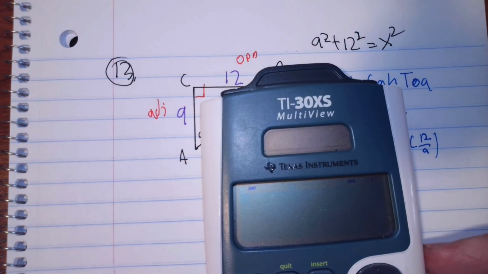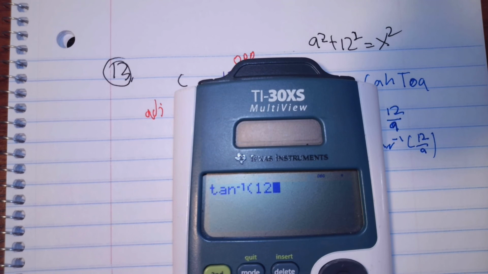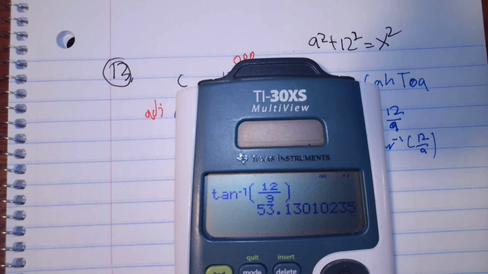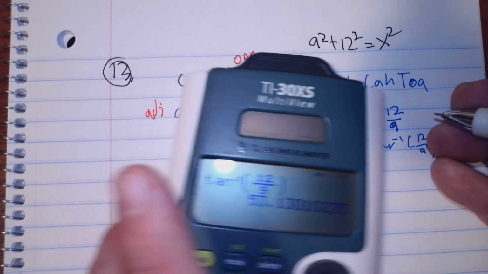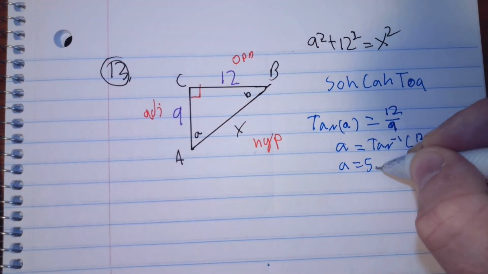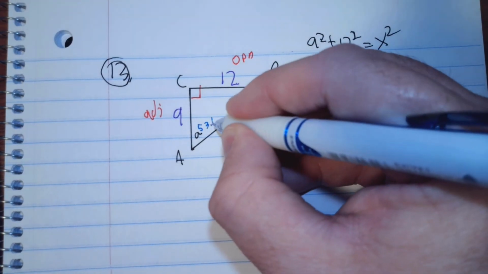Inverse tangent 12 over 9. I'll close it up just to make it pretty. And I'm going to get 53.1. Let's see what it wants me to do here. It wants me to round the decimal answers to the nearest tenth. So A is going to be 53.1 degrees. I'll write that right here, 53.1 degrees.